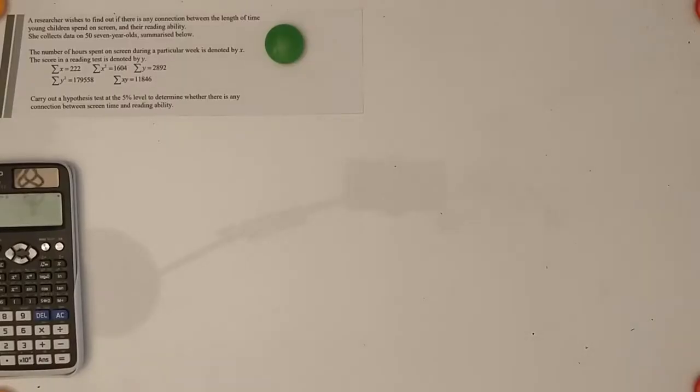So, walking through a hypothesis test question. A researcher wishes to find out if there is any connection between the length of time young children spend on screen and their reading ability. So this is a two-tailed test. We're not looking for a positive or negative, we're just looking for any connection. She collects data on 57-year-olds, summarised below.